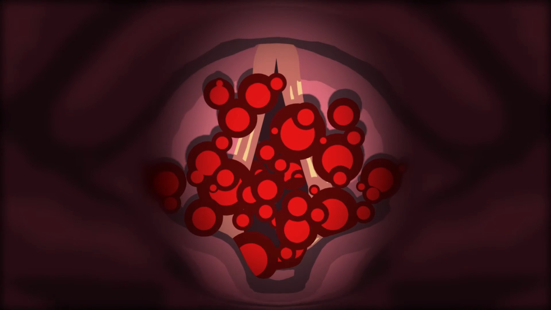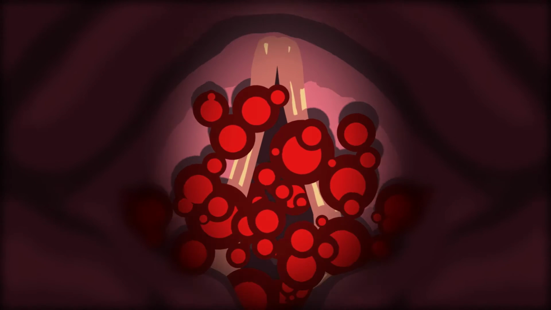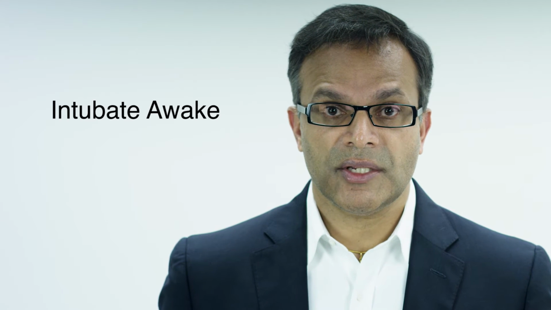In trauma situations, the ability to see the vocal cords with surrounding blood and tissue trauma with a regular scope is poor. With this device, the user has the ability to even intubate the patient awake in trauma situations, using air bubbles as a target to help identify the vocal cords.